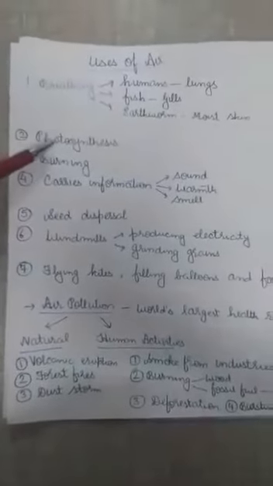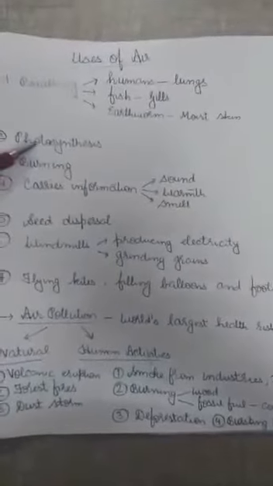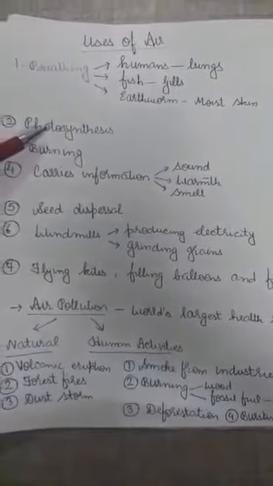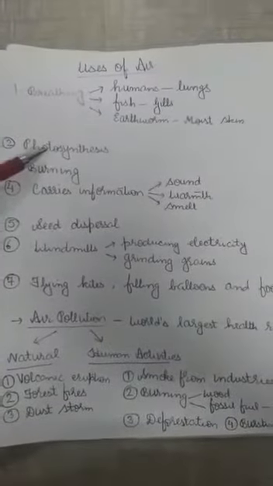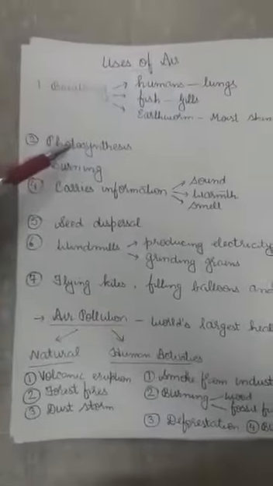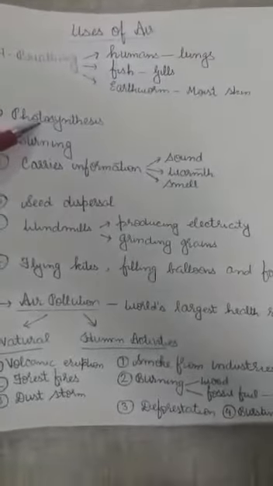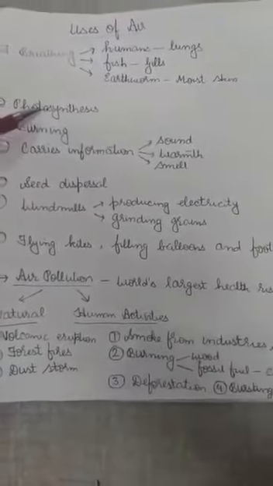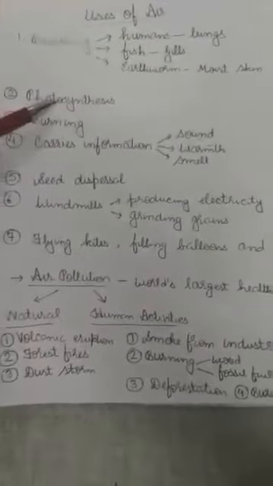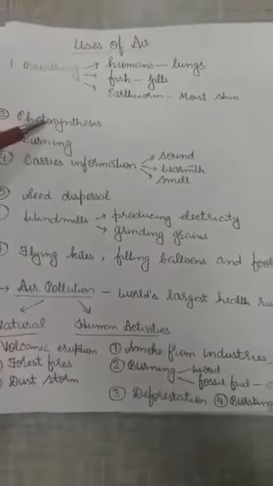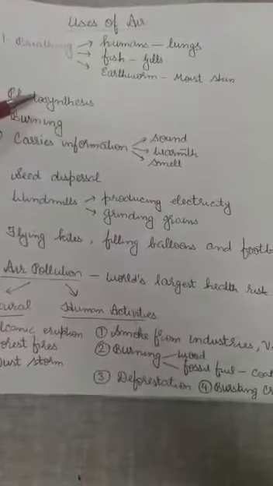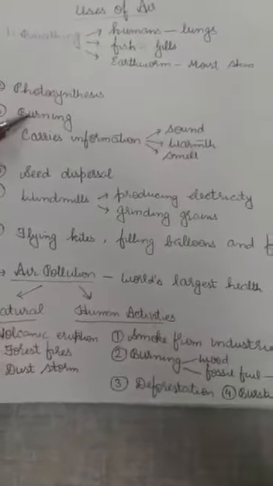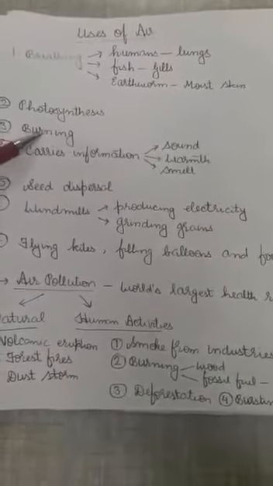Next, air is used for the process of photosynthesis. When we discussed the structure of the leaf, I told you what is photosynthesis, the process by which plants make their food. So, for photosynthesis to occur, plants require carbon dioxide gas, and this gas is obtained from the atmosphere or the air. Next, air is also used for burning.